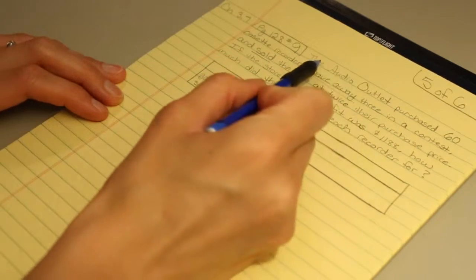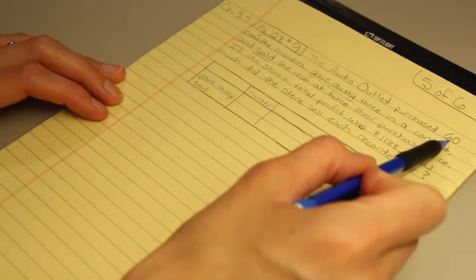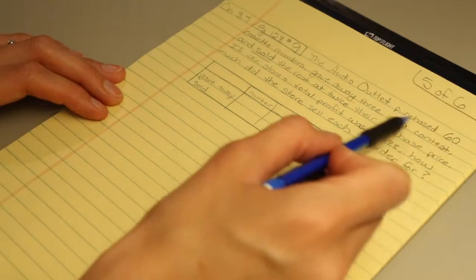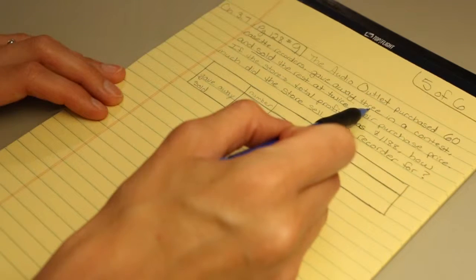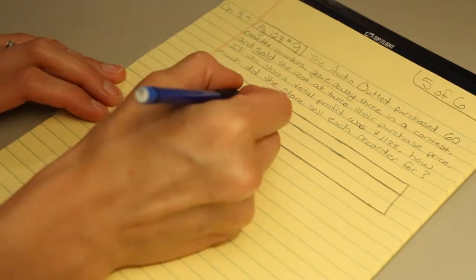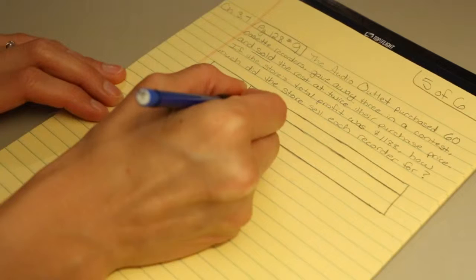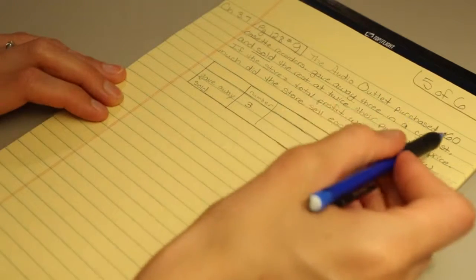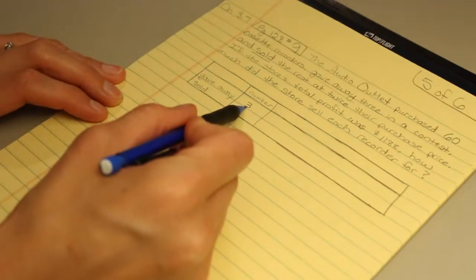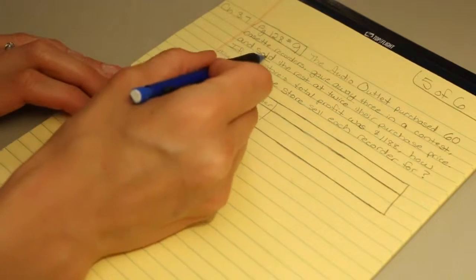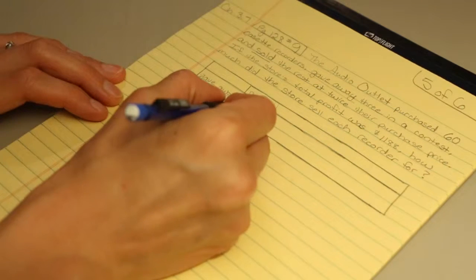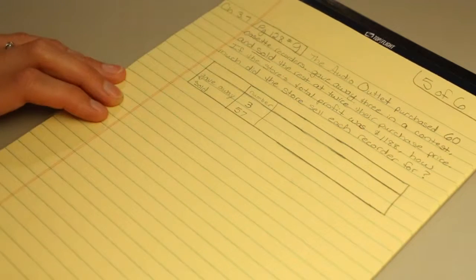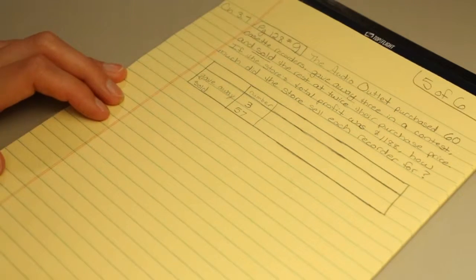Well, it said the audio outlet purchased 60. So there's 60 altogether. Gave away 3. So under gave away, we're going to say there were 3 that they gave away. If there were 60 altogether and they gave away 3, the rest they sold would be 57. 60 minus 3. Okay, you with me so far?